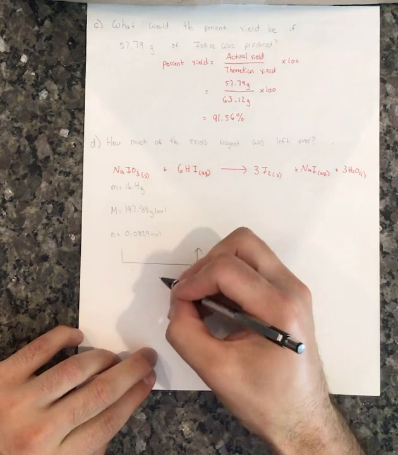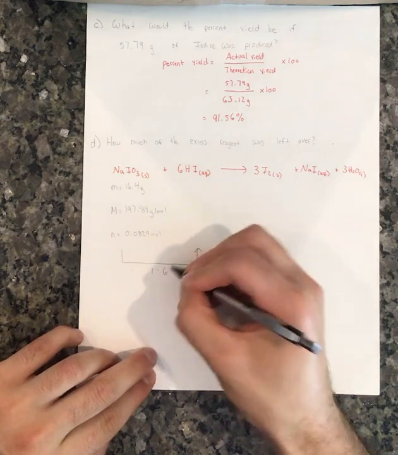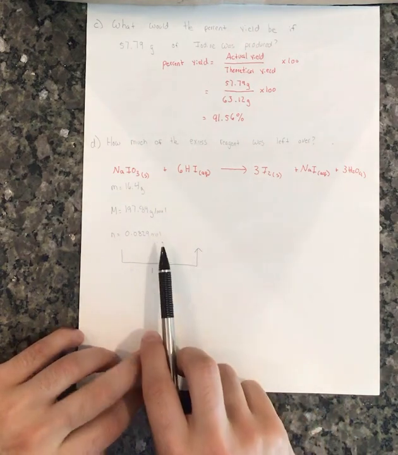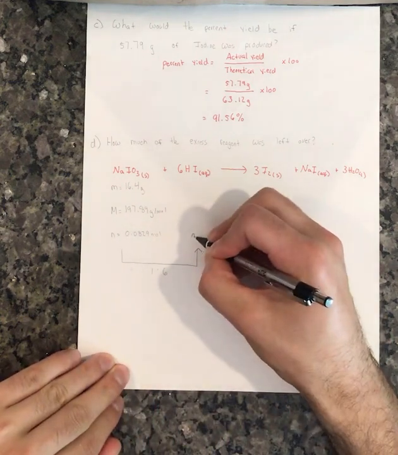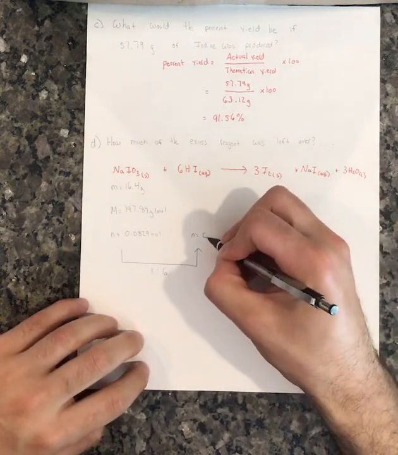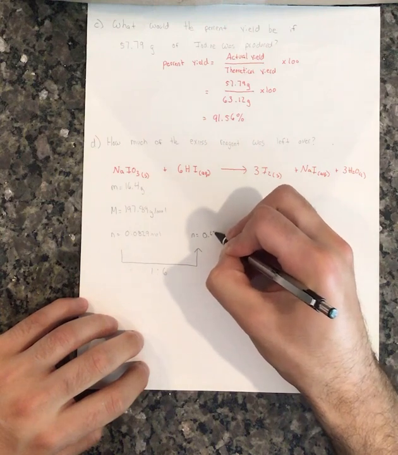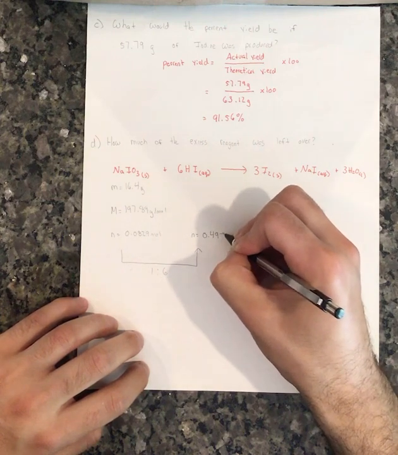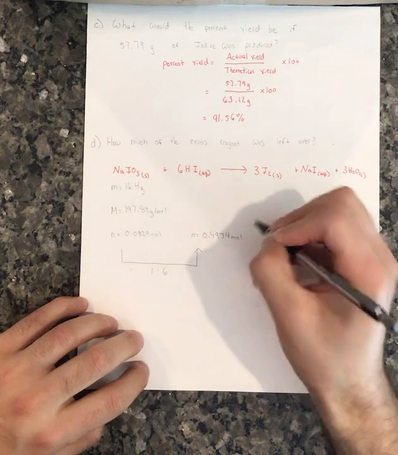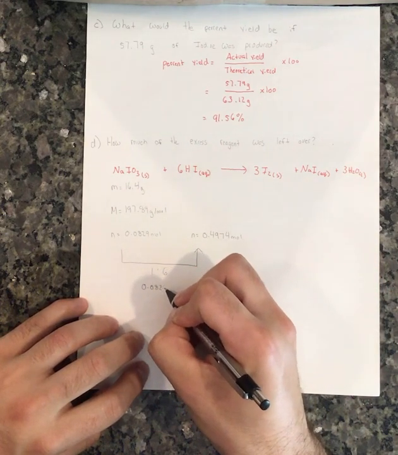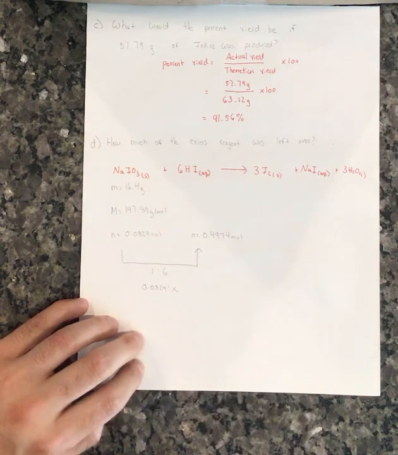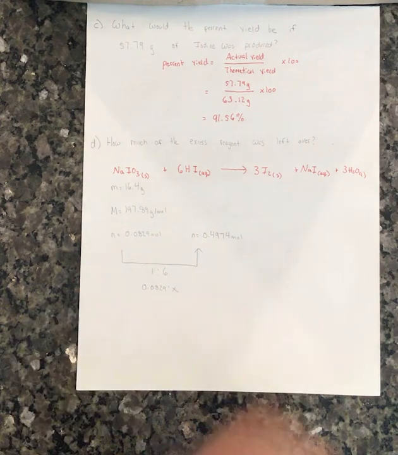Now this time we're going to a 1:6 ratio. So once again, what that means is that we're going from 1 to 6. So this number here needs to be 6 times bigger. So if I multiply by 6, I get 0.4974 moles. Once again, if you're confused, all you need to do is just set up this fraction and solve, and you'll get this number here.